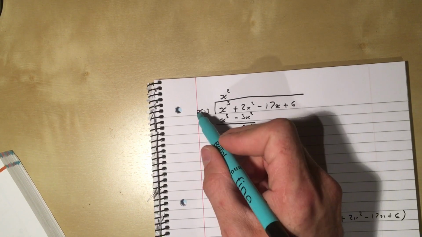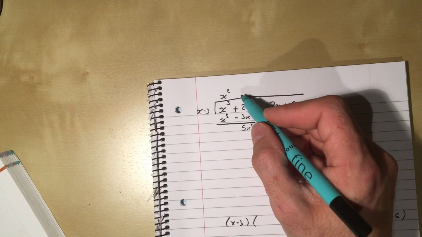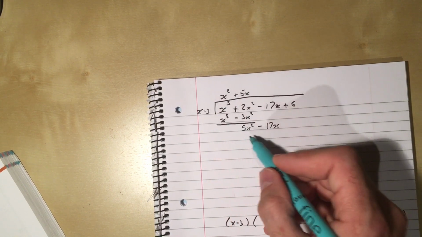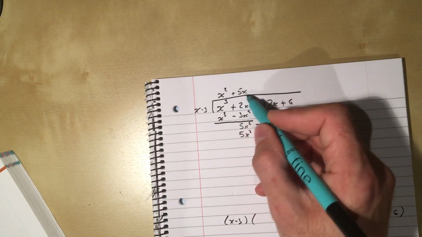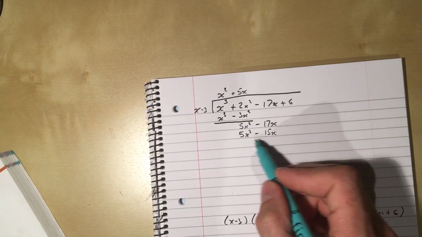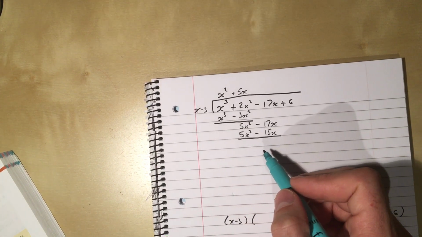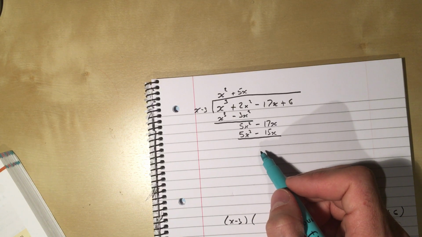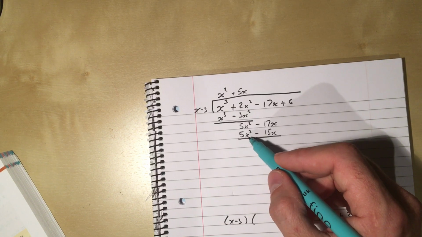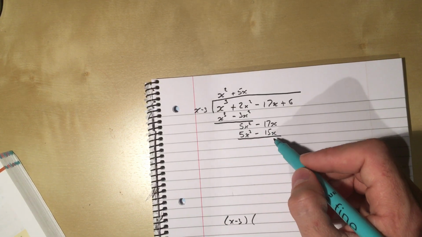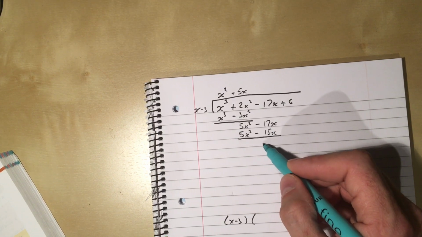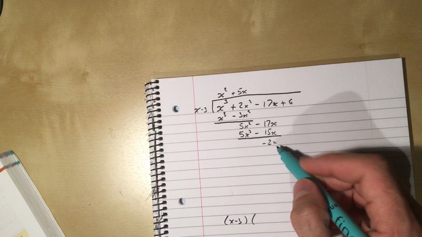So first term divided by first term, 5x squared divided by x is going to give us 5x. 5x times this is going to give me 5x squared. 5x times minus 3 is minus 15x. Okay? And if you're following through, we just turn the page, I think. Yeah, we have. Minus 17x, 5x squared minus 5x squared vanishes out. Minus 17x minus 15x is going to give us minus 2x. This term, take away this term, gives us minus 2x.